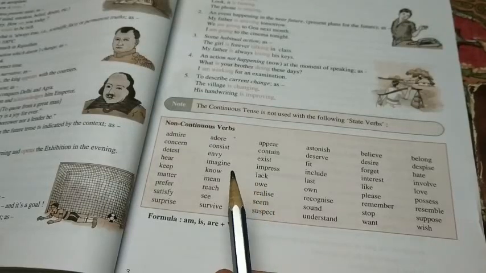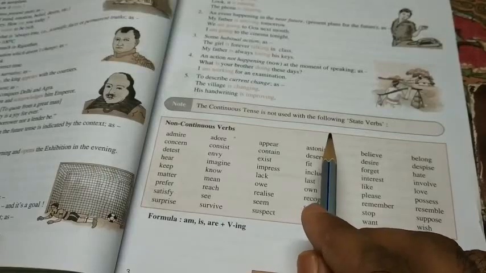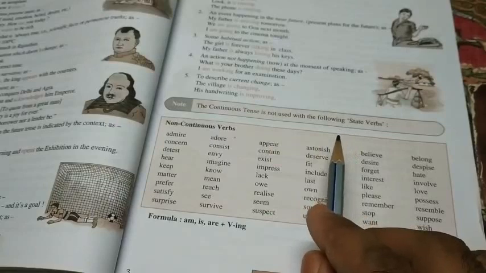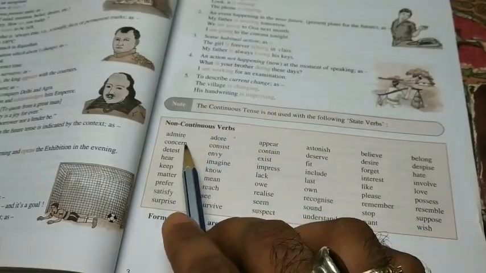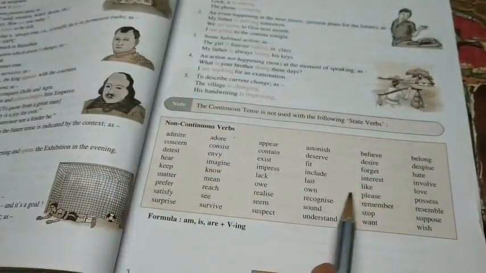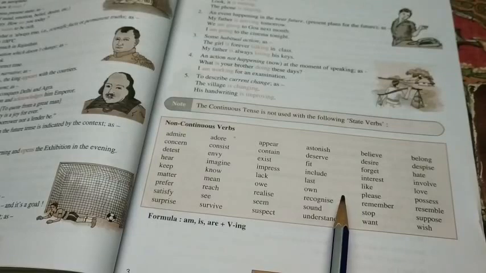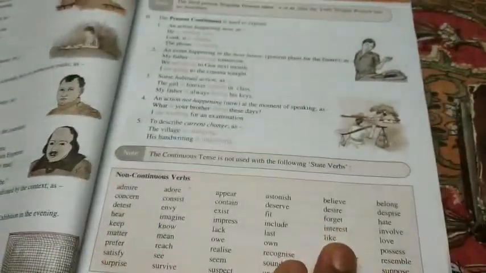There are some verbs that are called state verbs. They do not take ing form in continuous, such as non-continuous verbs: admire, adore, and so on. You read the list and remember the words that are never in continuous form.